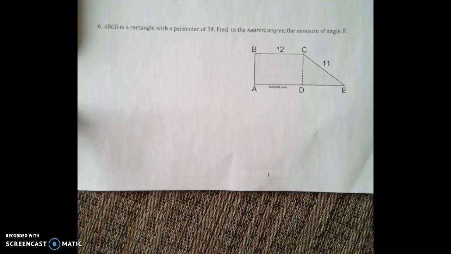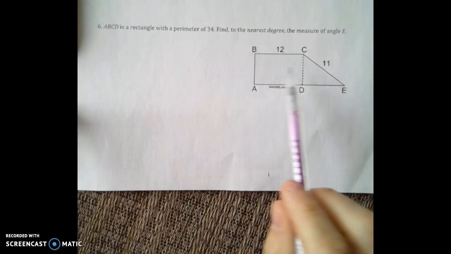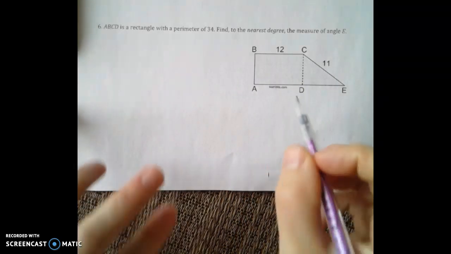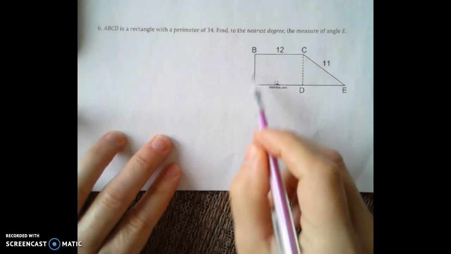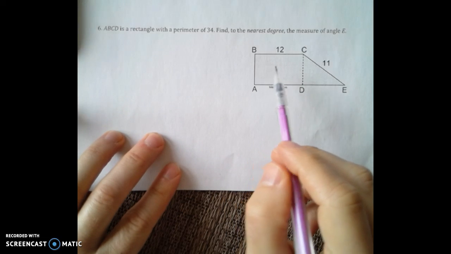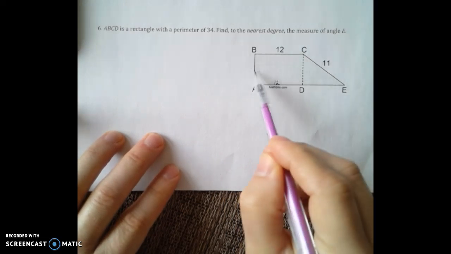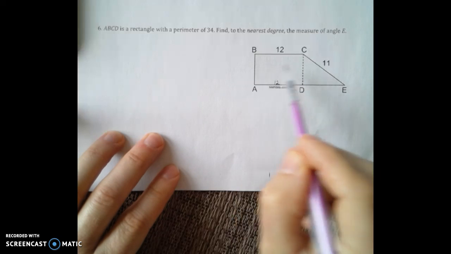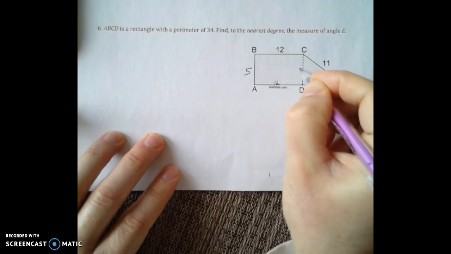In example 6, we're told that ABCD is a rectangle that has a perimeter of 34, and they want us to find to the nearest degree the measure of angle E. And so we're going to first look at rectangle ABCD. They've labeled BC as 12, so we know that AD is also 12. Okay, and the entire perimeter is 34. Well, 12 plus 12 is 24. That means that these two sides added together must equal 10. And if you divide 10 by 2, that means that each of these sides is going to be equal to 5.